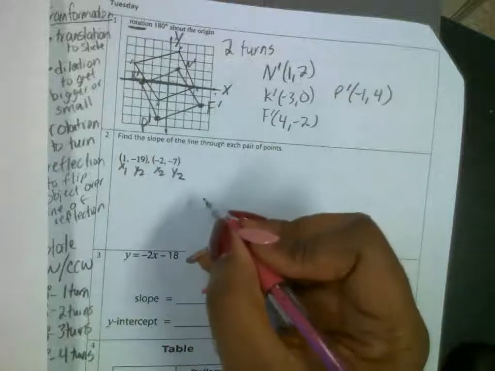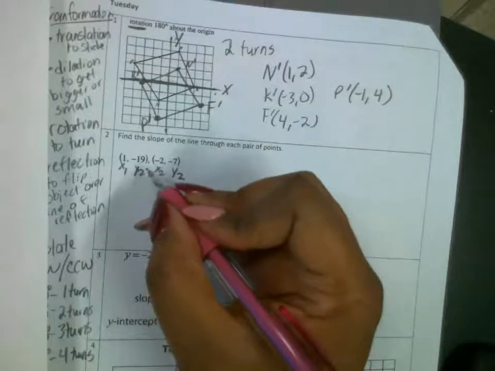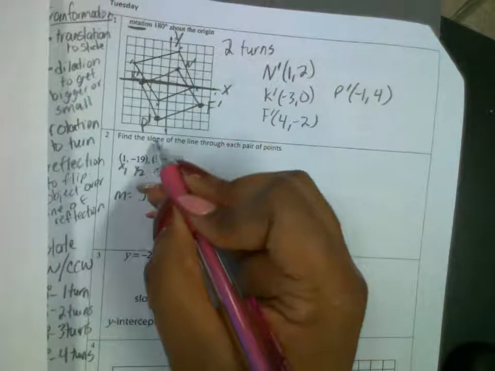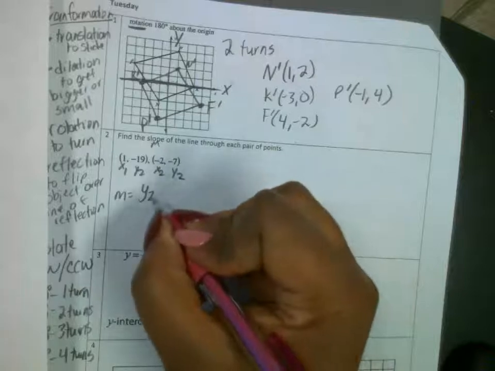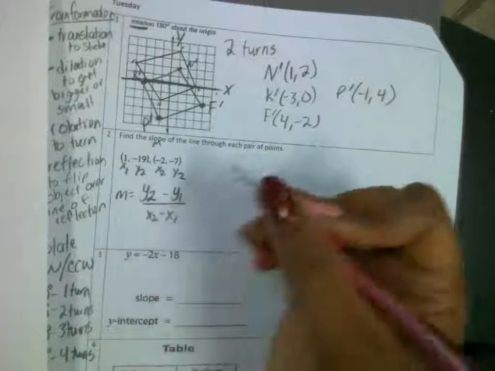The formula. Okay, so let's do it. The formula for slope is m is equal to, that's the letter that represents slope, y2 minus y1 over x2 minus x1.